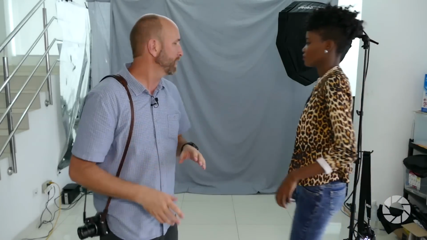Now, what we're going to have her do is stand right over there, and I'm going to take two photos. And so the first picture I'm going to take is just to show you that I can get rid of the ambient light altogether. Now we have some basic parameters that we already know about.